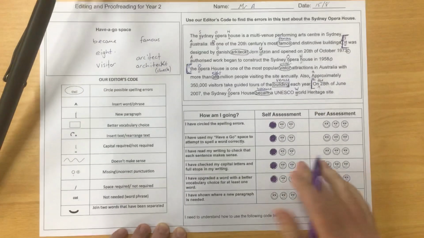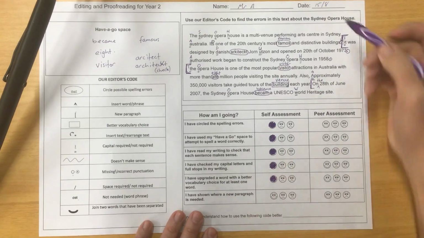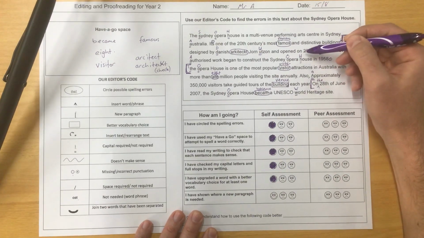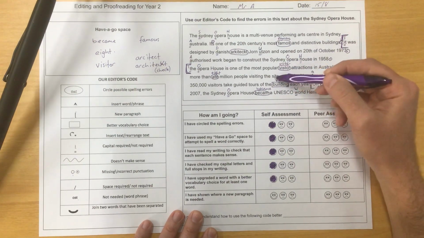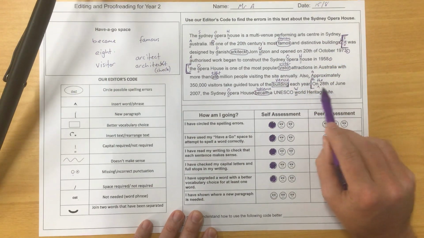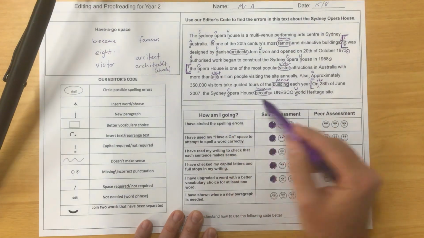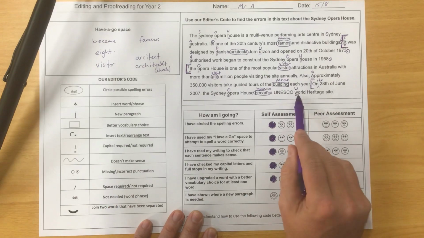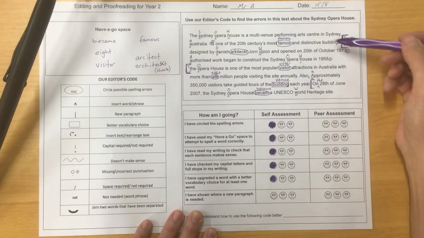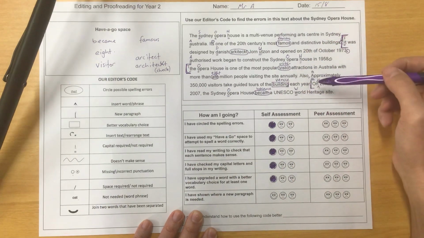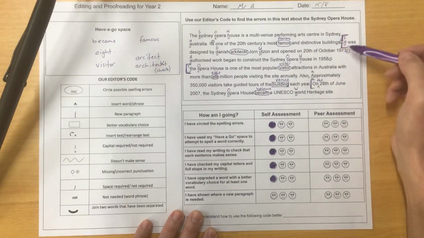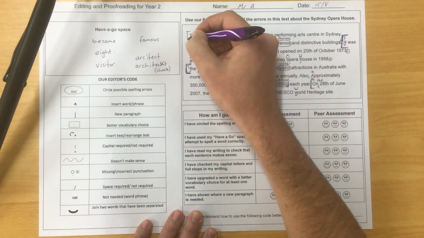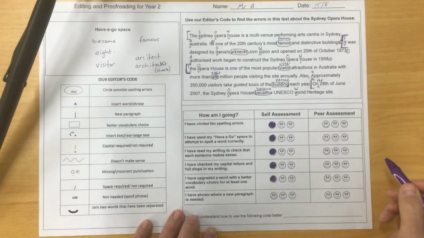So let's have a look. I've got my general statement up the top. I've got an idea about construction and building the Opera House. I've got a different idea about people visiting, and I've got this concluding sentence, which is different again to the people visiting, talking about how it's become a World Heritage Site. So I've got 4 different ideas, so 4 different paragraphs there, the first one starting at the start.